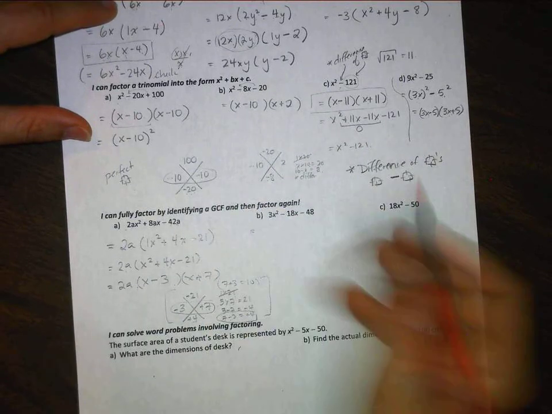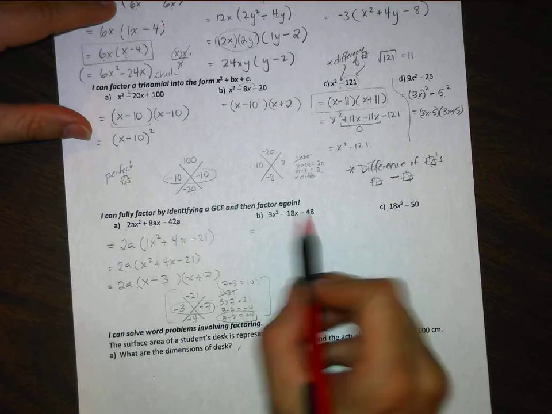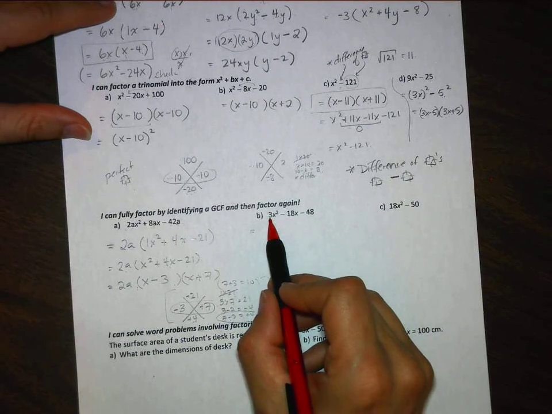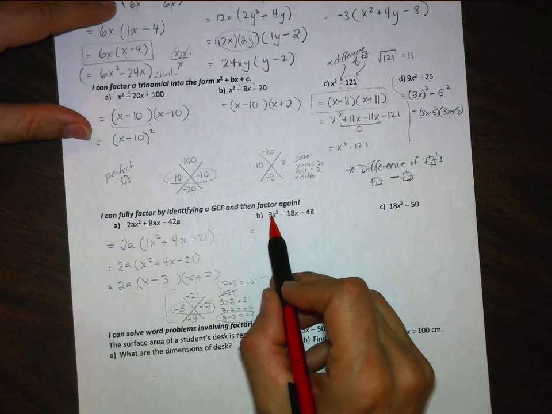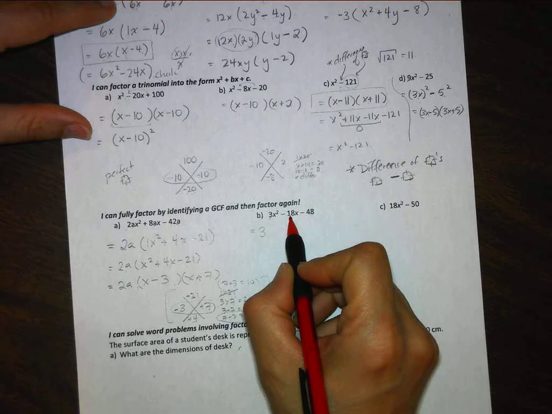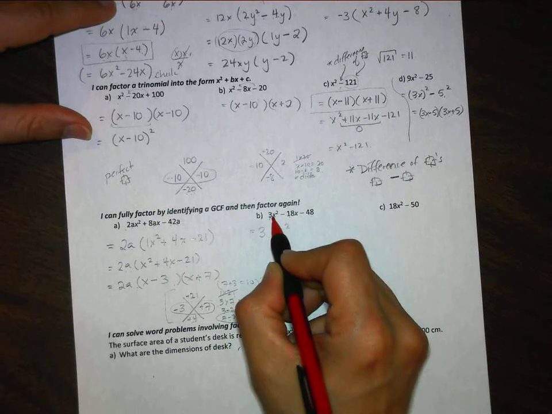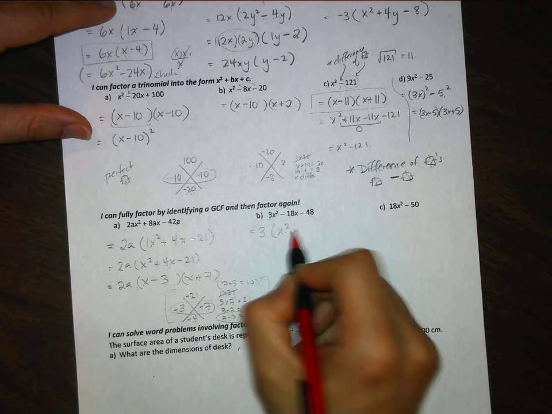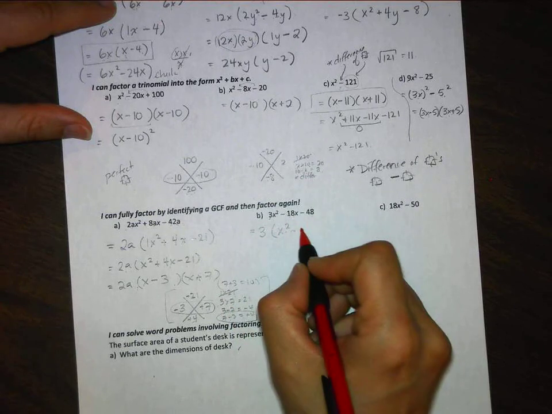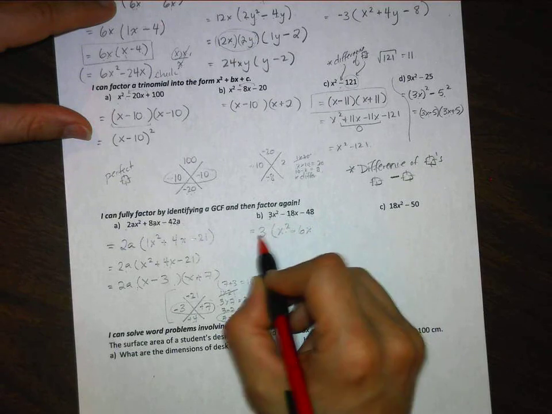So here we go. If you're not sure, get out a calculator. Always check if that first number divides the others. 3 divisible by 3, yes. 18 divisible by 3, yeah, that's 6. So this is an x squared. If I divide a 3 out of 18, that's a 6, negative 6x, because I haven't done anything with the signs.